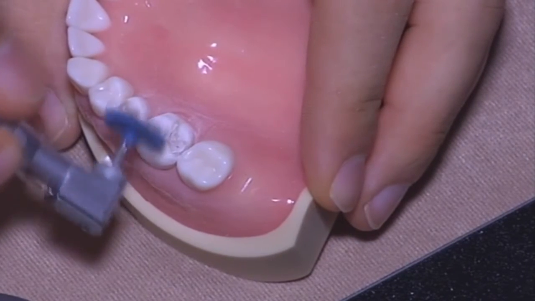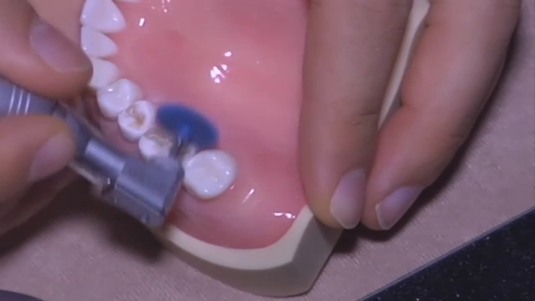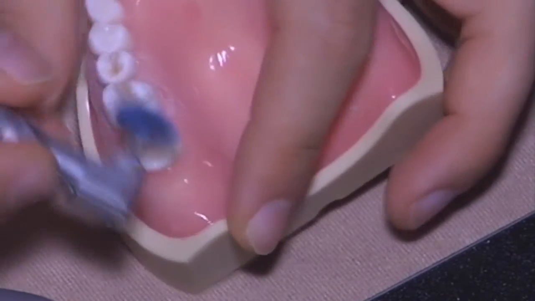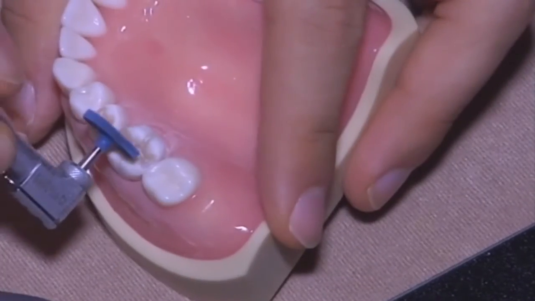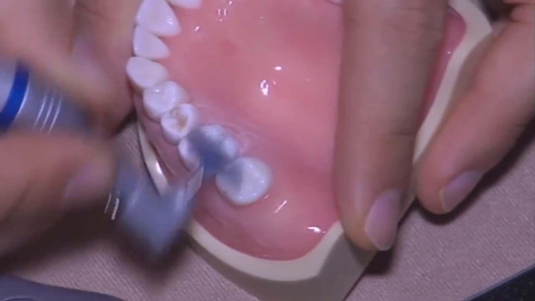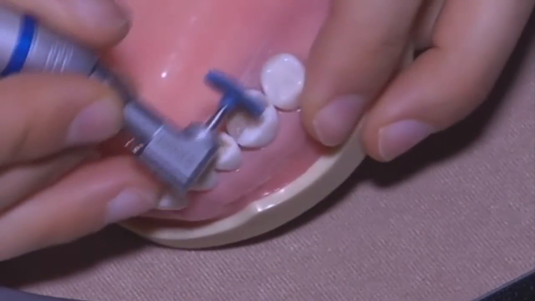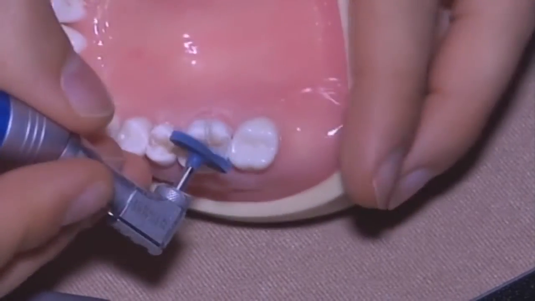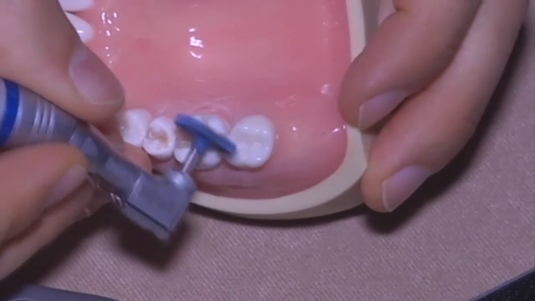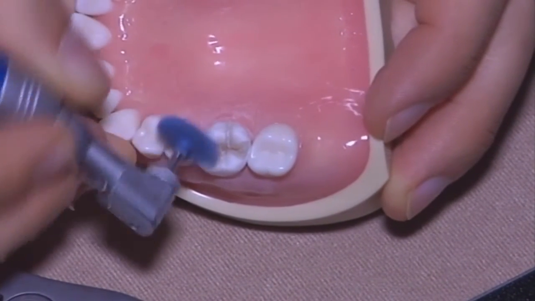You have two colors. The first one is more aggressive, is to remove the excess and start cleaning. So this one has a more polishing result.